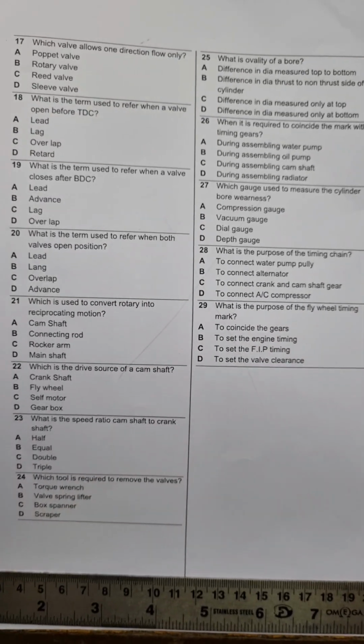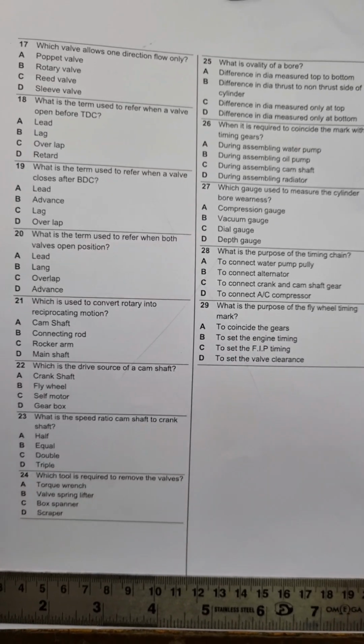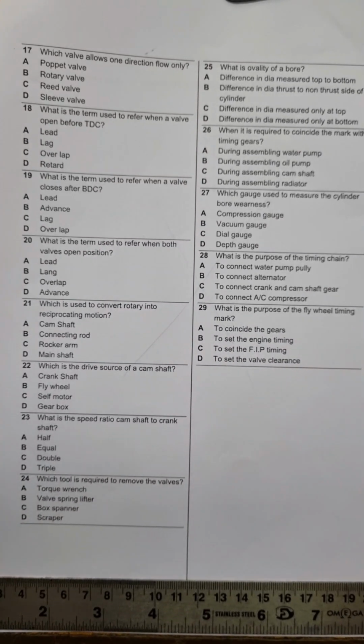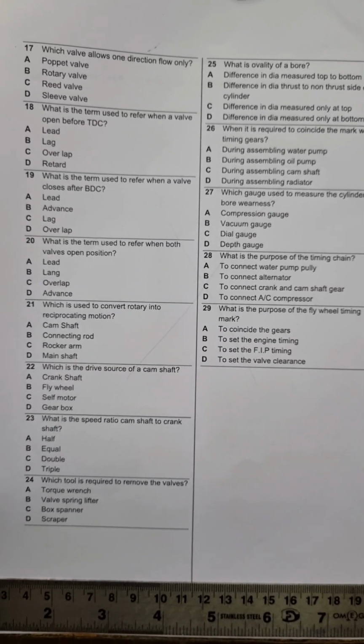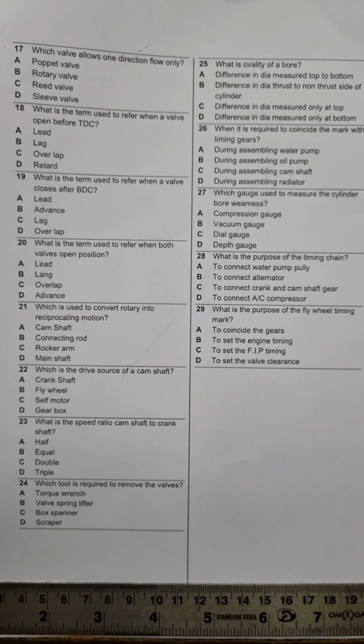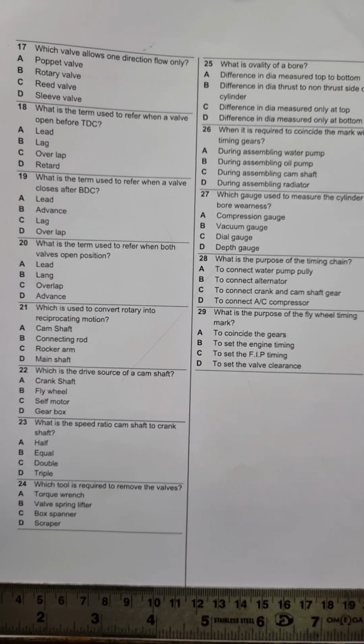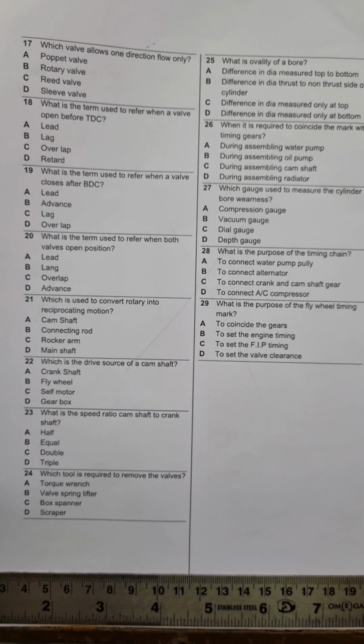Question number 21. What is used to convert rotary into reciprocating motion? Options: camshaft, connecting rod, rocker arm, main shaft. Answer: camshaft. Question number 22. Which is the drive source of a camshaft? Options: crankshaft, flywheel, self motor, gearbox. Answer: crankshaft. Question number 23. What is the speed ratio camshaft to crankshaft? Options: half, equal, double, triple. Answer: half.